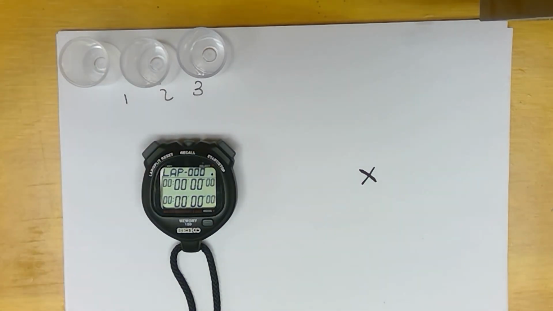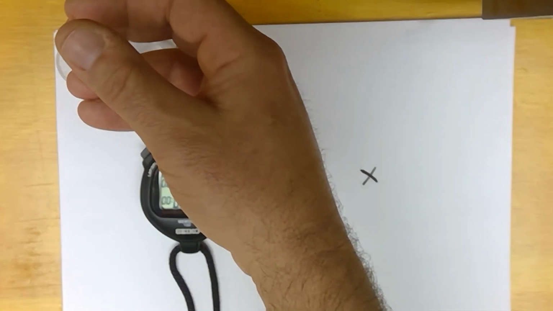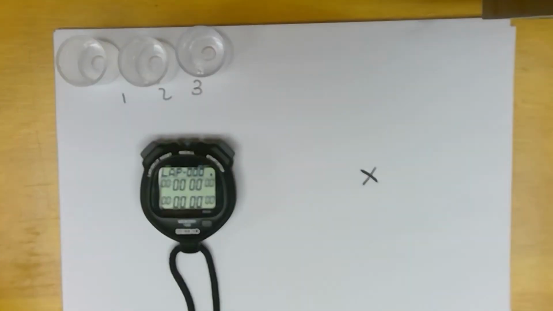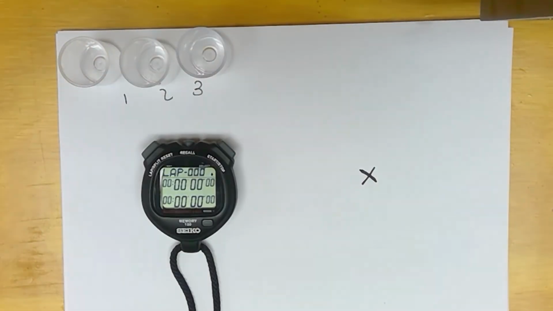And for well number 1, we just need 3 milliliters of acid. Okay, so we have different concentrations of acid.